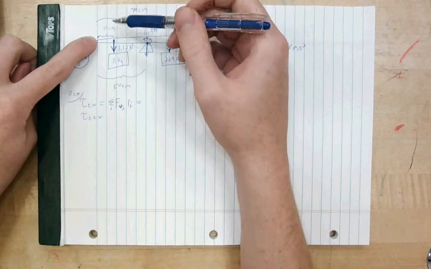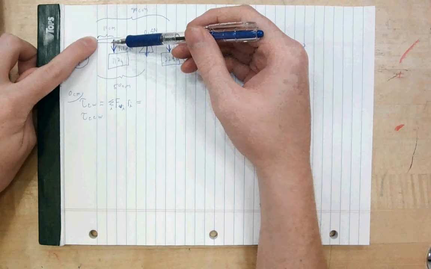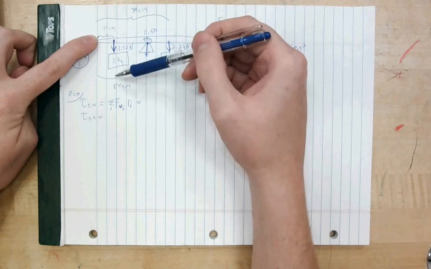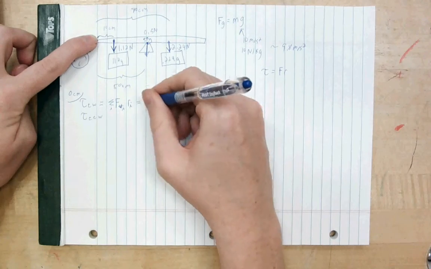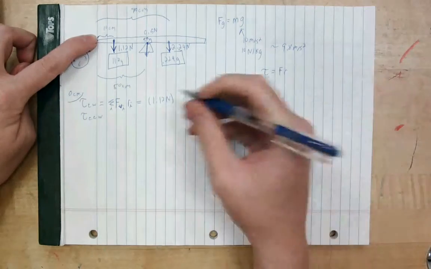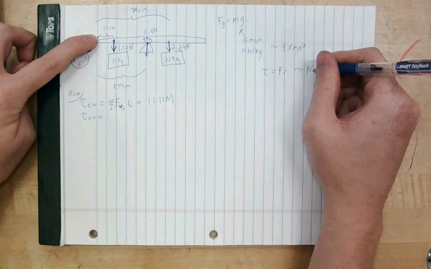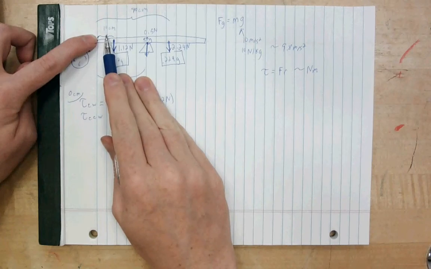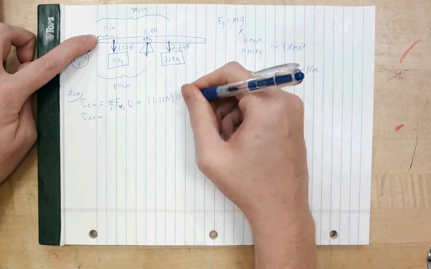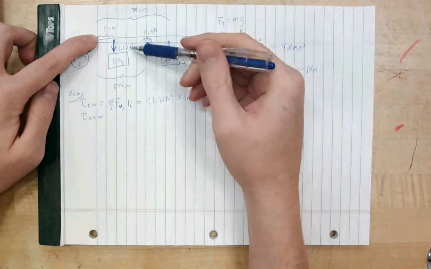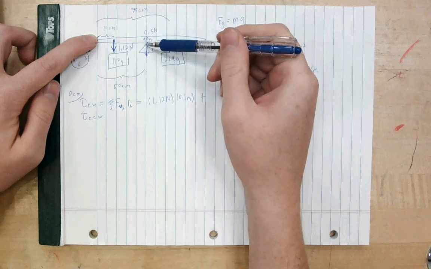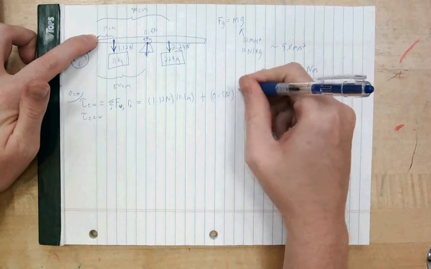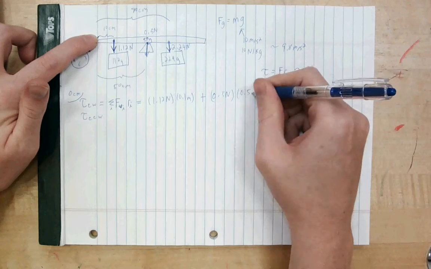The torque clockwise will be caused by this force. It's pulling down, and if we're thinking about a rotation axis here at 0, it'll make the bar want to spin this way. So that force is 1.12 newtons, and the standard unit for torque is Newton meters. So I want to go ahead and convert 10 centimeters to meters, 0.1 meters, plus the weight of the bar will also make it want to spin this way. That will be 0.5 newtons, 0.5 meters, 50 centimeters.